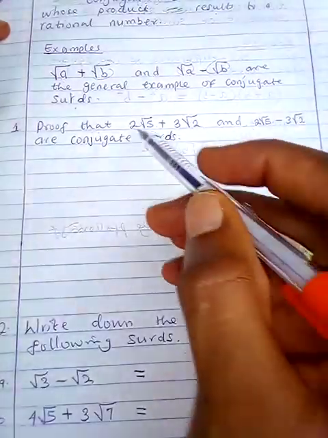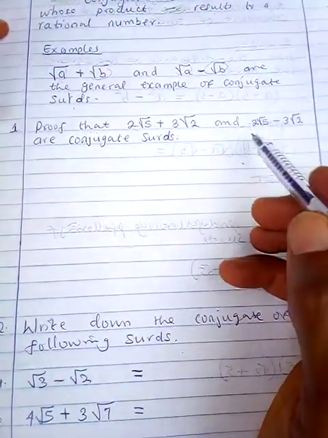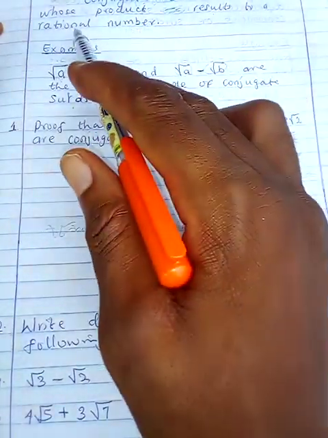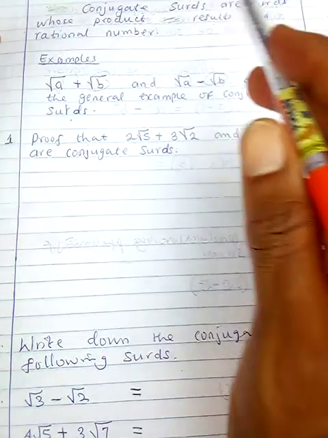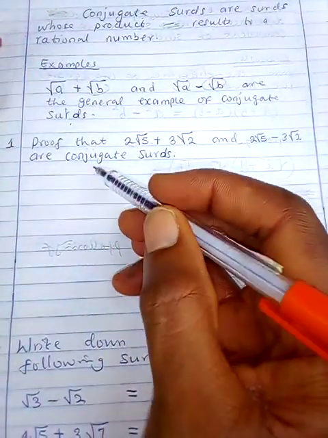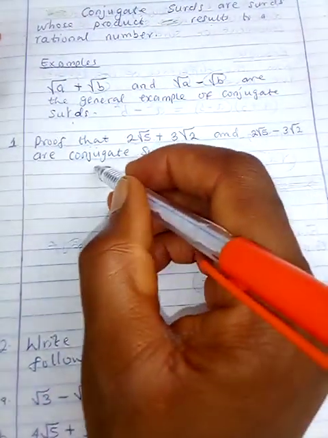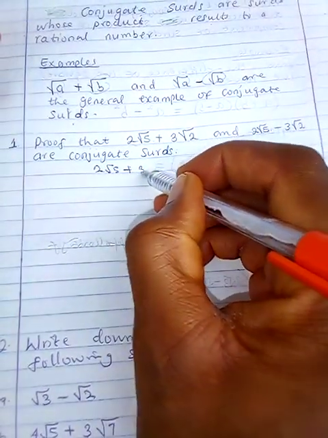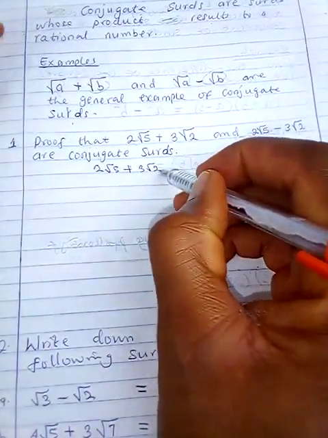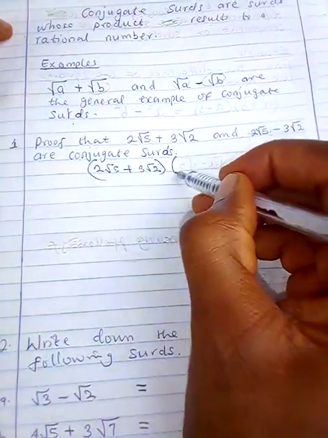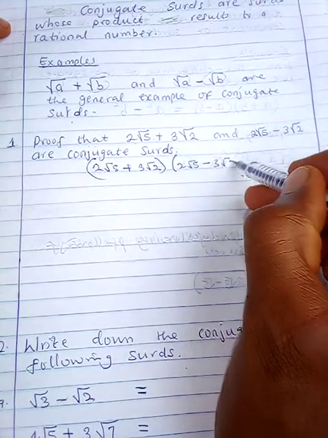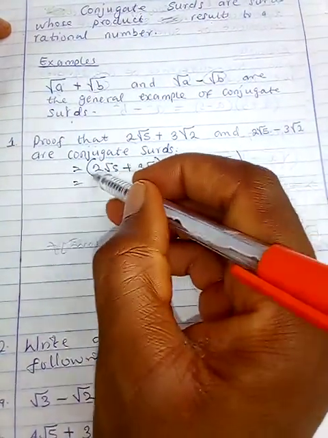The only way to prove it is by finding their product and showing that when we find their product, it results in a rational number according to our definition. So we are going to find the product of these surds quickly. That gives us 2 root 5 plus 3 root 2 multiplied by 2 root 5 minus 3 root 2. So these are the surds. Now we are going to find the product.